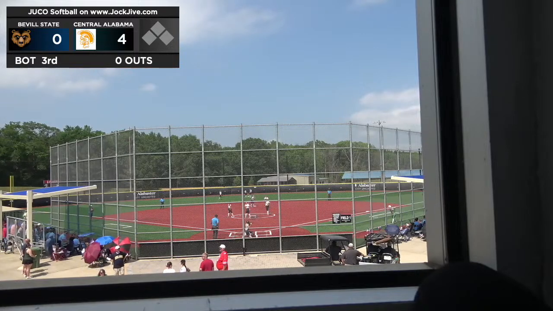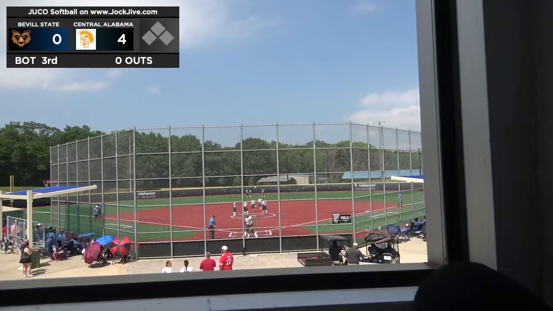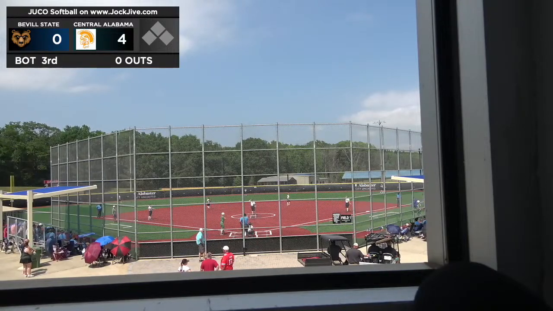We're back here at Veterans Park. Jason Palman, JockJive.com. Bevill State coming to play, trailing 4-0 now, as we are about ready to start the 3rd inning. Coming up to plate will be Kayla Butler, the left fielder. Her first at bat of the game.